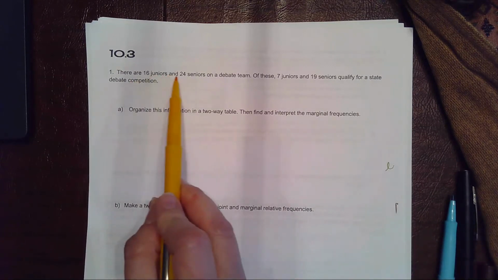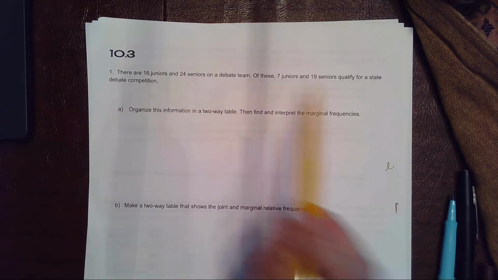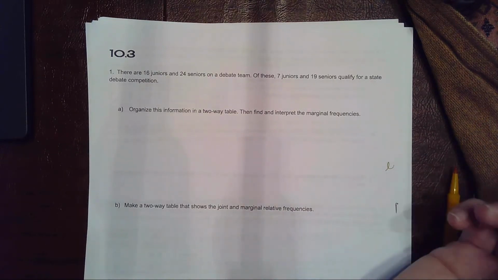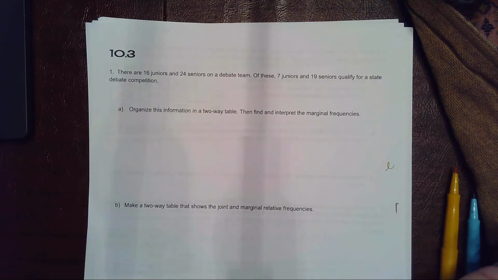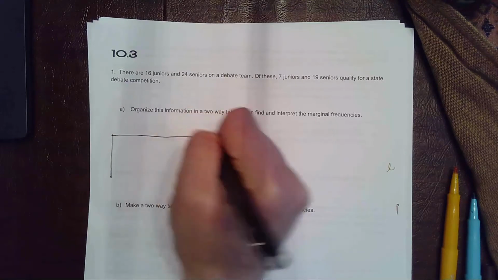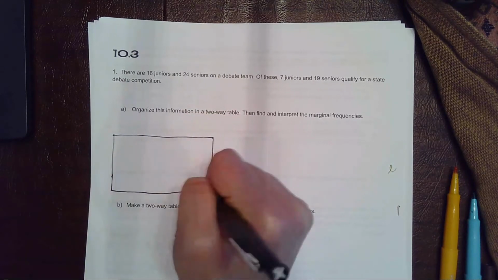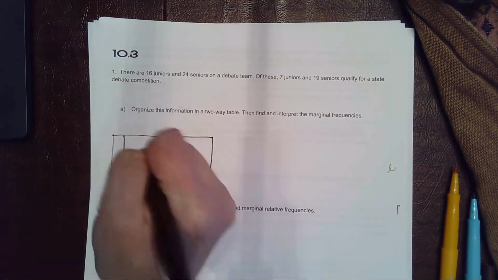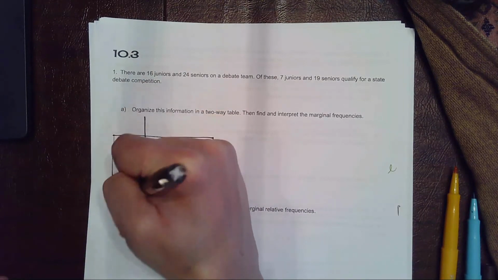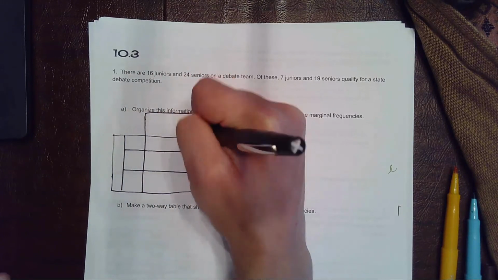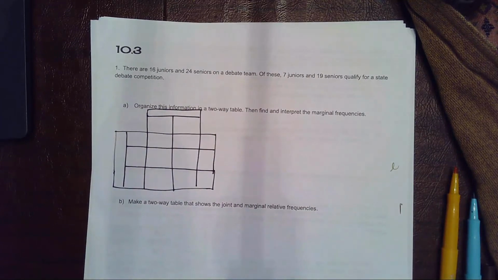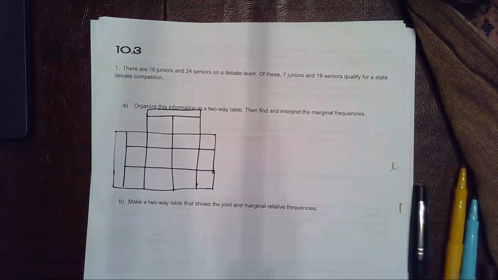There are 16 juniors and 24 seniors on a debate team. Of these, 7 juniors and 19 seniors qualify for state debate competition. Organize this information in a two-way table, then find and interpret the marginal frequencies. Again, start by drawing your table. All right, so there's my table. We're going to organize our data into a two-way table.